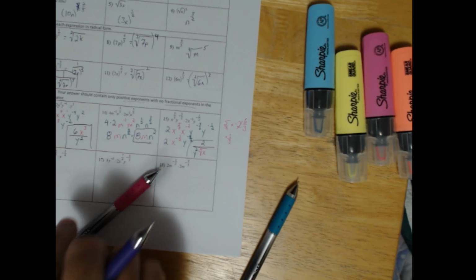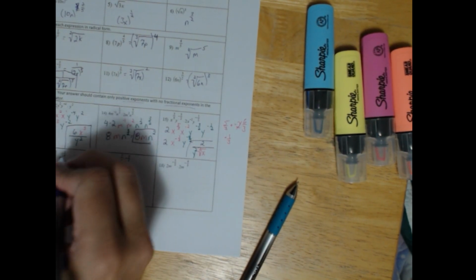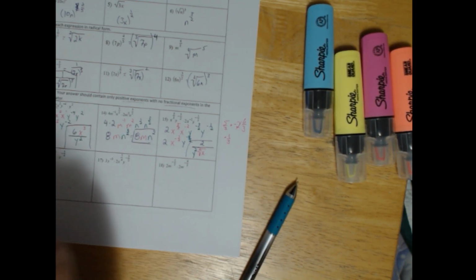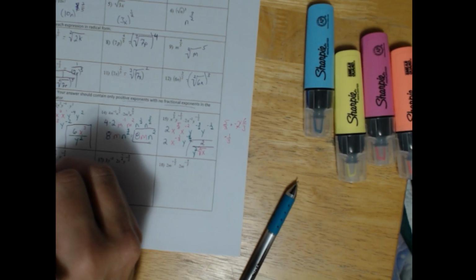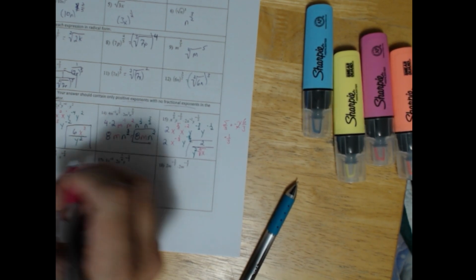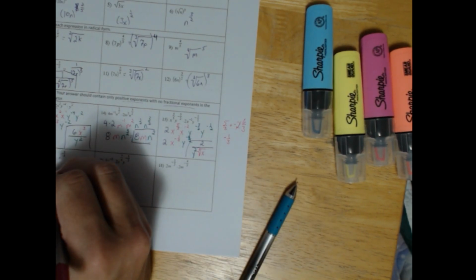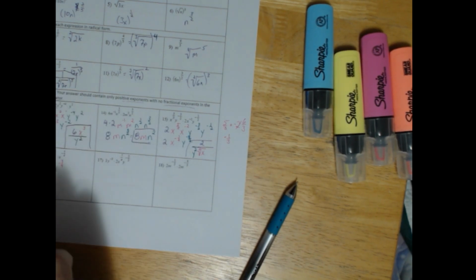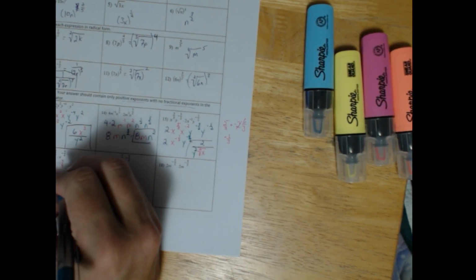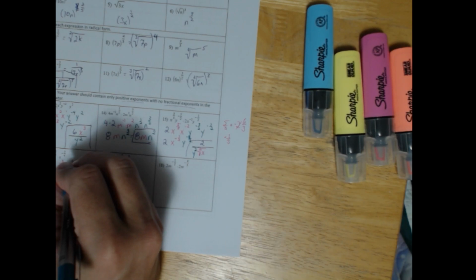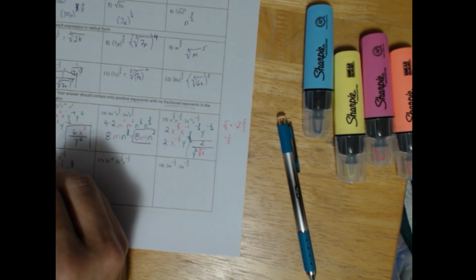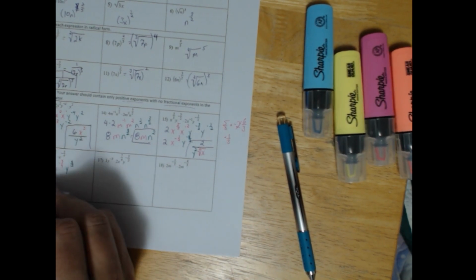Okay, 3 more on this page. So let's see, I got a 2. I have an x to the negative 1/2. I have an x to the negative 3/4. And then I have a y to the 4/3. We can bring the 2 down.